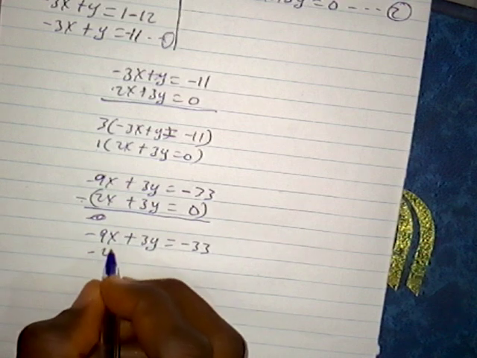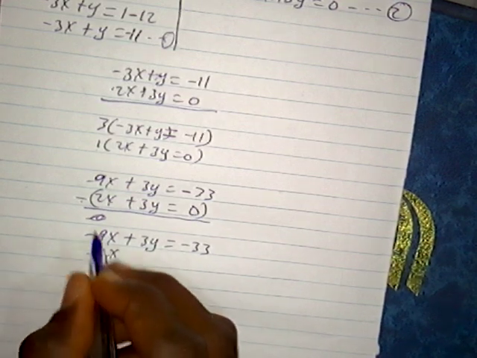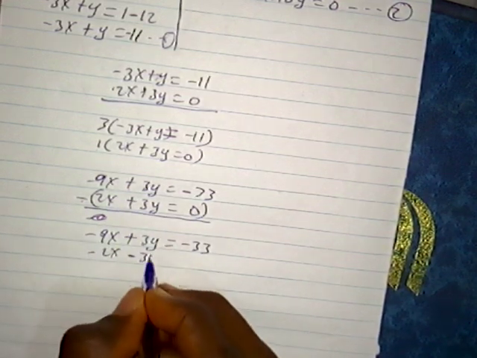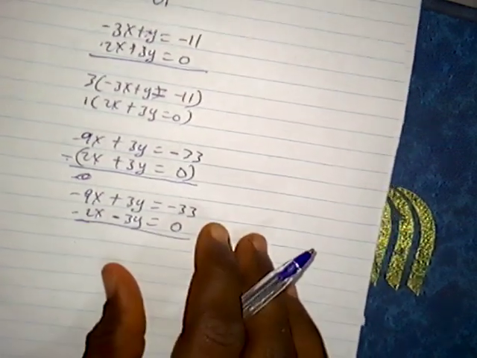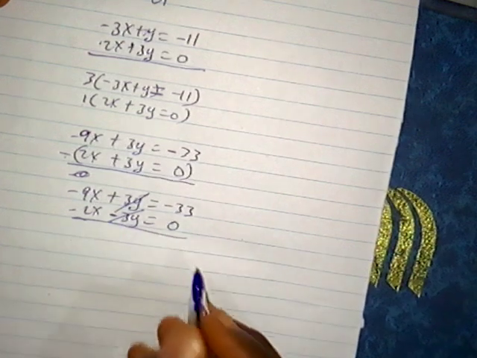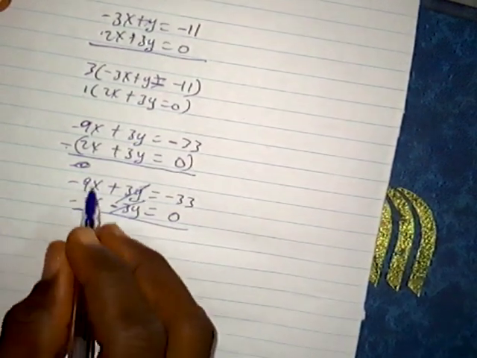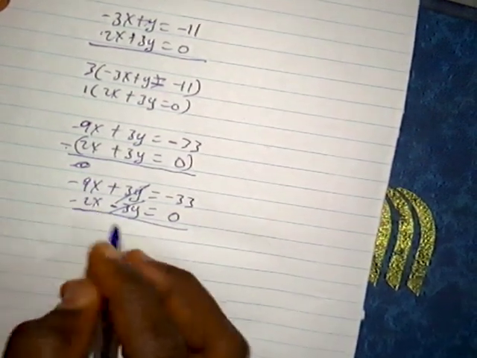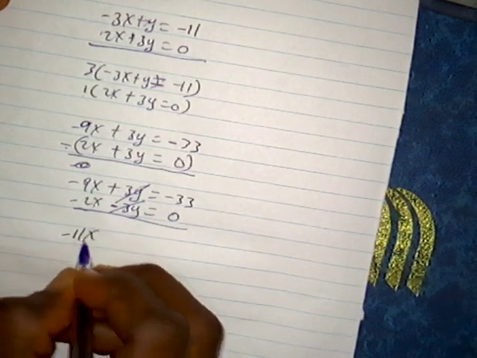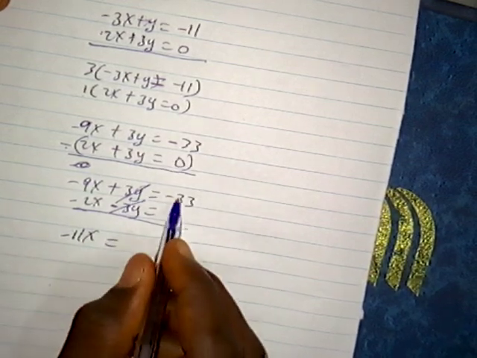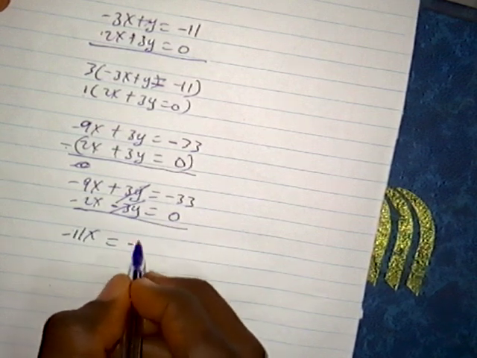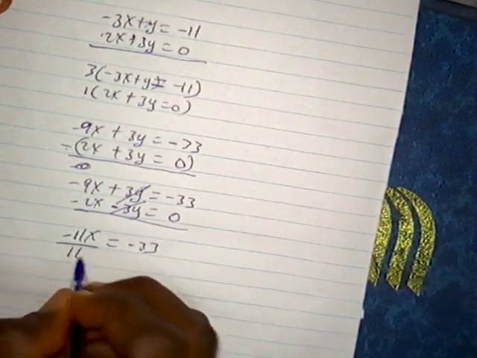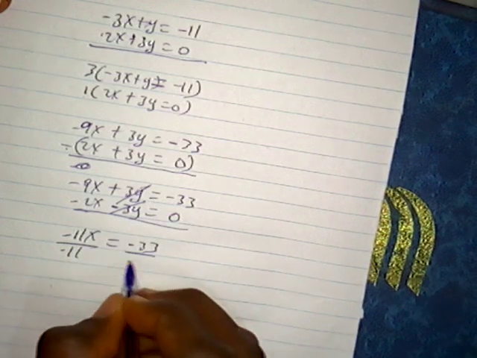Minus times 2y is equal to minus 2x. Minus times plus is minus 3y is equal to 0. What's next? We eliminate. Now what are we going to have? 9 plus this is what? Minus 11x equals 0 plus 33. Minus 33 plus 0 is just minus 33. Divide by minus 11, by minus 11.